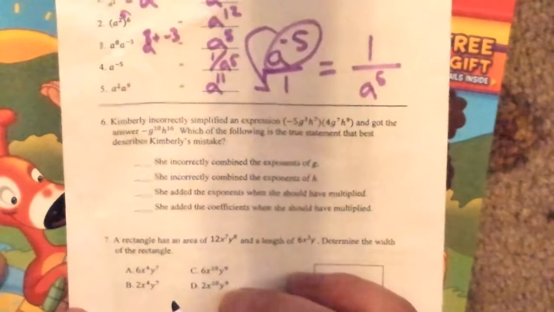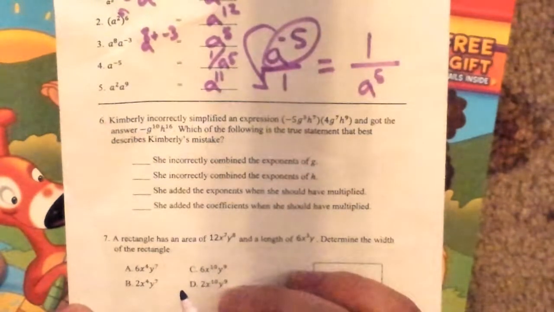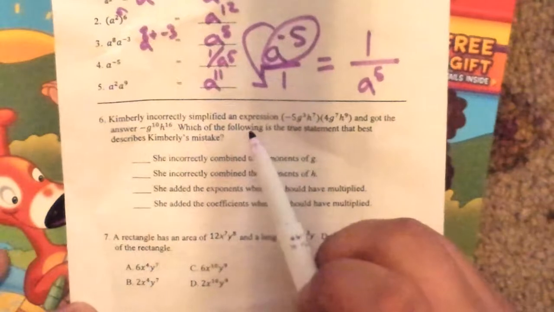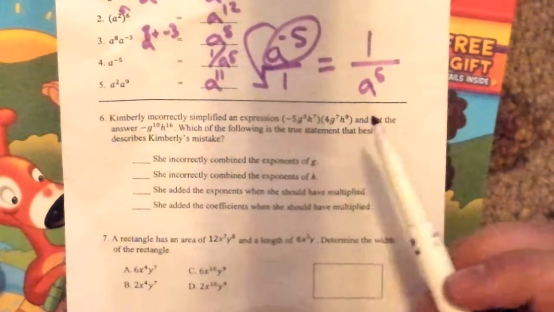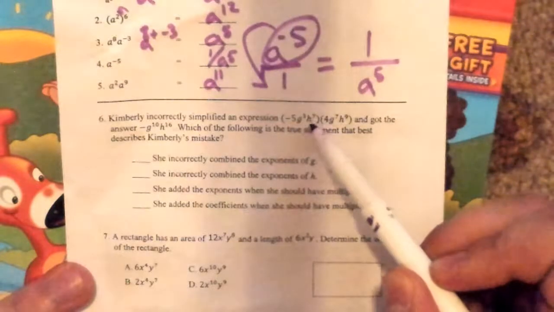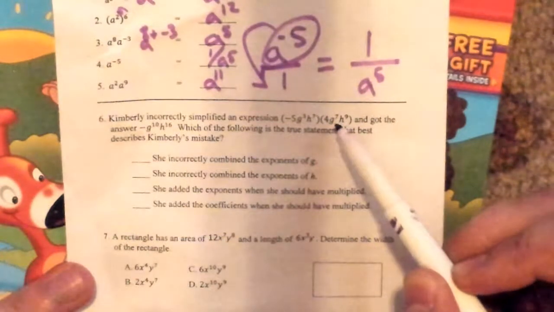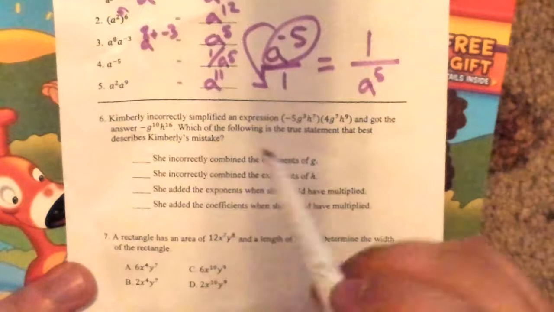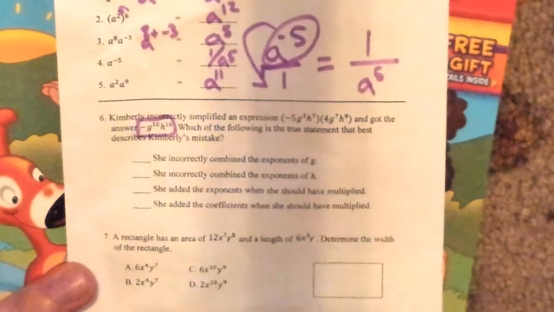Okay, number 6 here, we've got Kimberly. She incorrectly simplified an expression here. Let's see, we've got negative 5 g to the 3rd h to the 7th times 4 g to the 7th h to the 9th. She got this answer right here.